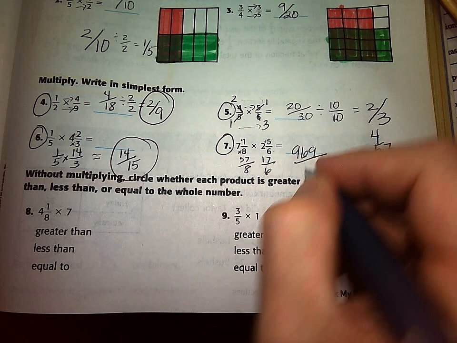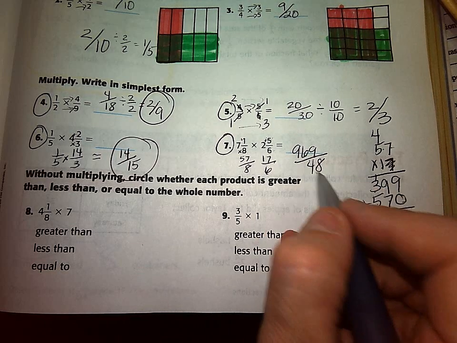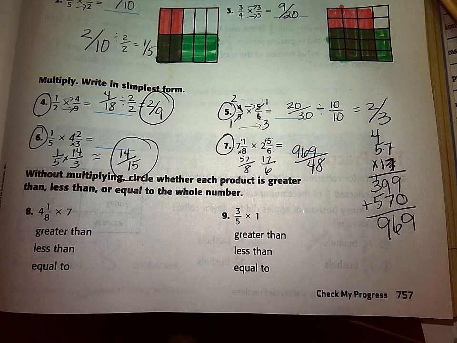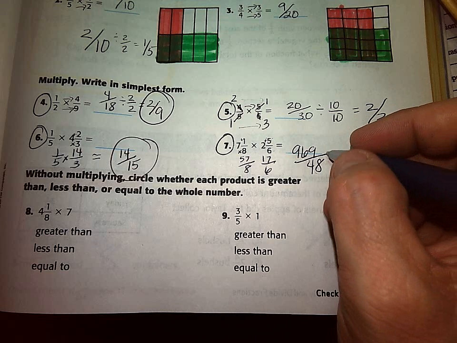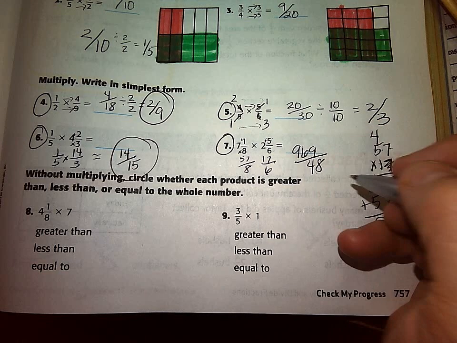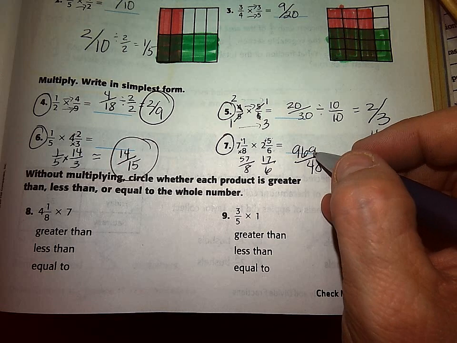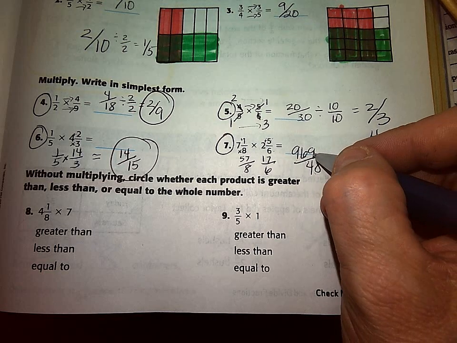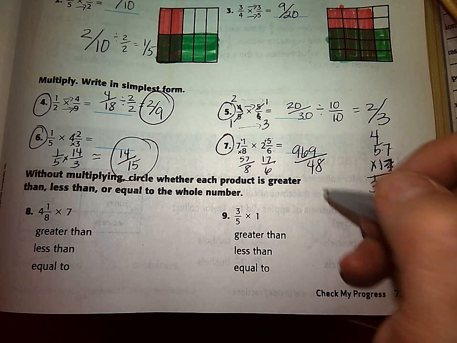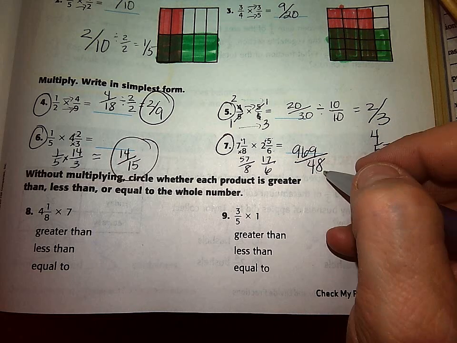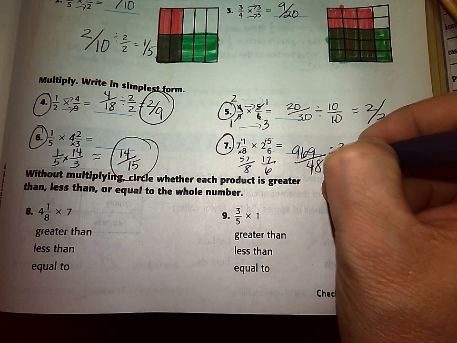969 over 48. Now, honestly, Mrs. Bodell does not know if that is simplified. That's a giant number. I would at this point typically check it on a calculator because we're talking about such big numbers. We know that they're both not even, so we can't take out a 2. My rule for 3 is if I add the digits up, 9 plus 9 is 18 plus 6 is 24. That is divisible by 3. So is 48 divisible by 3? Yes. So we can actually divide the top and the bottom by 3.